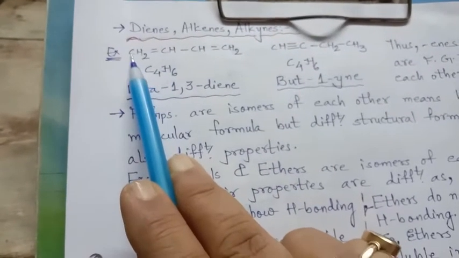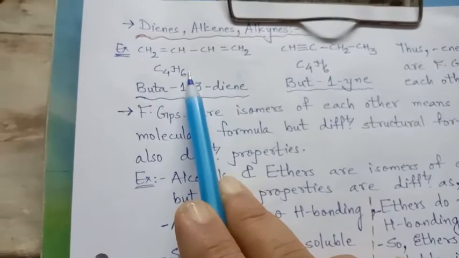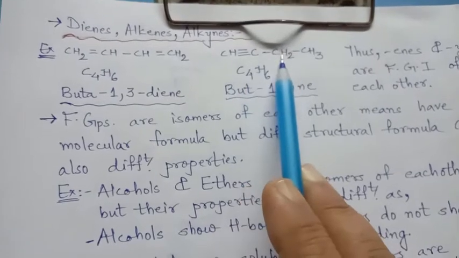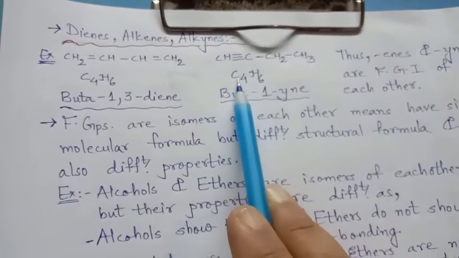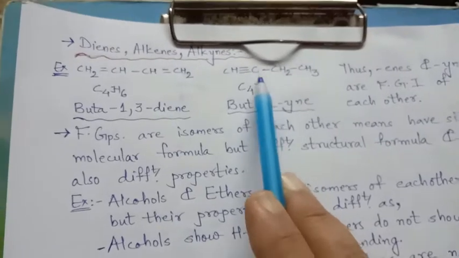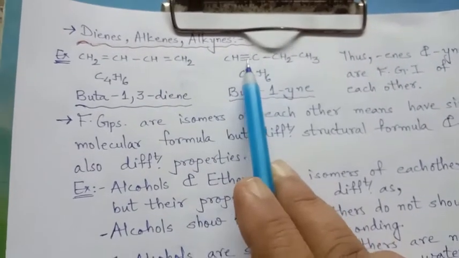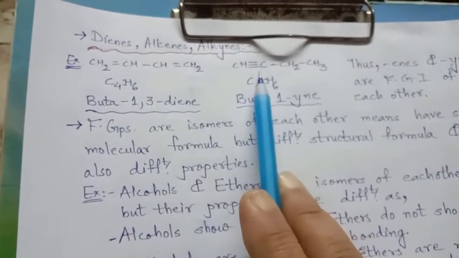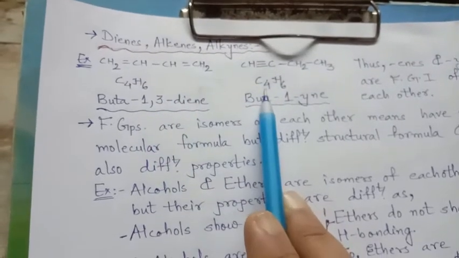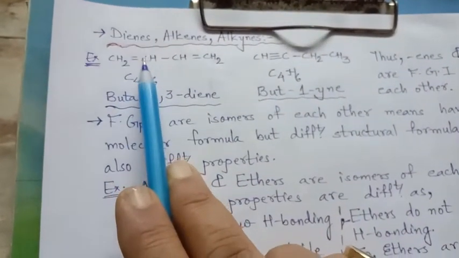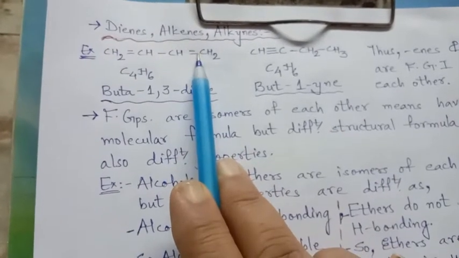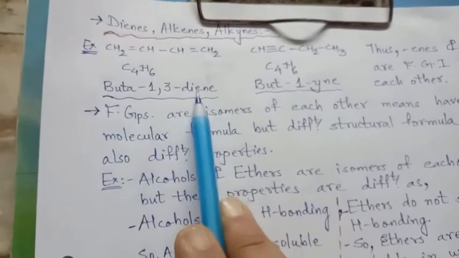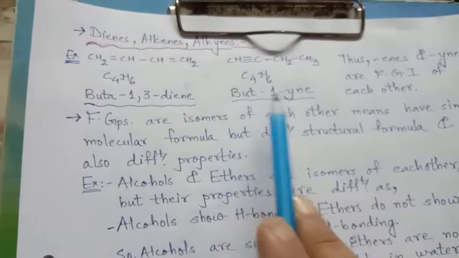What is the molecular formula? C4H6. In the same way, see here also, CH≡C-CH2-CH3. Here also the molecular formula is C4H6, the same. But here there is no double bond. Instead of that, there is one triple bond, right? That means diene and alkyne have the same molecular formula, but now if we see, their functional group is different, with the alkene series and the alkyne series. It is buta-1,3-diene, whereas it is but-1-yne.